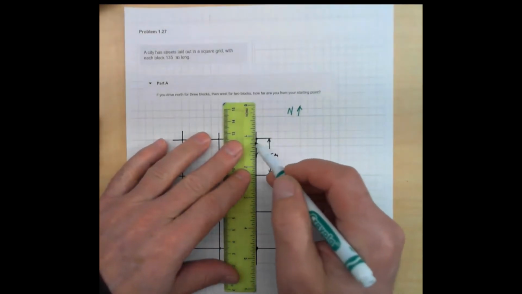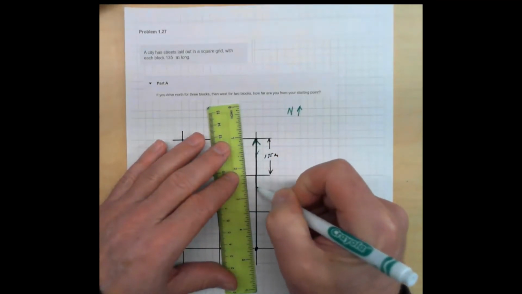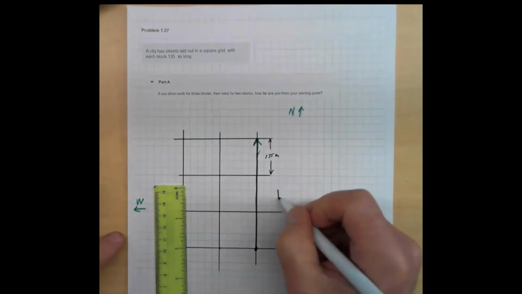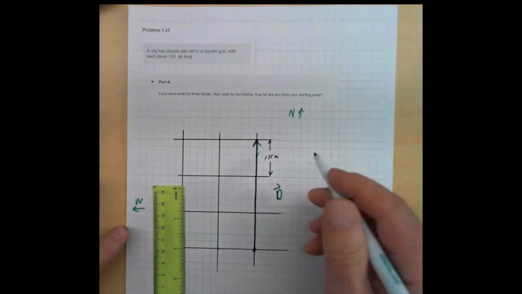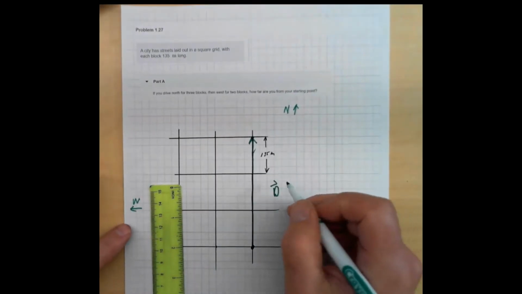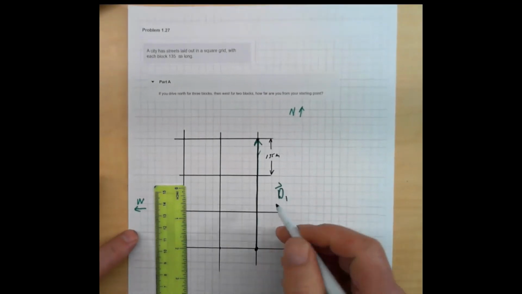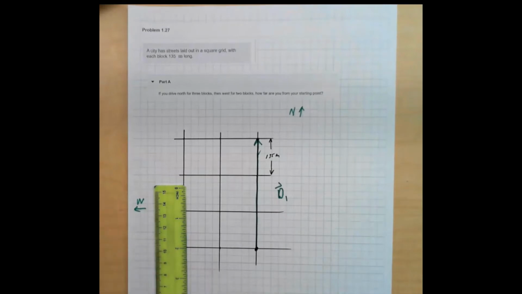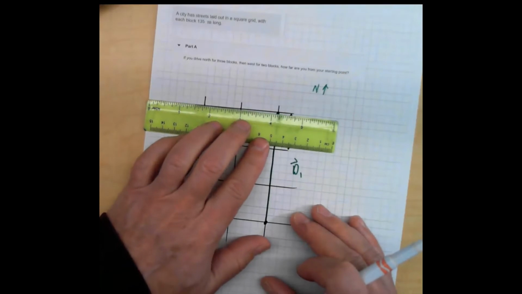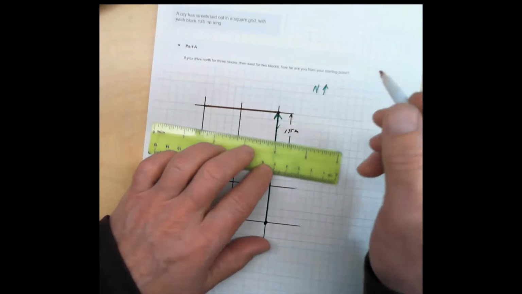So this is what we would be thinking of as a displacement vector. I'm just going to call it D1. Since we're actually dealing in the X dimension and the Y dimension, I'm going to avoid calling it delta X, but D1 is that guy. And then you go west for 2 blocks. And the idea is, how far are you from your starting point?